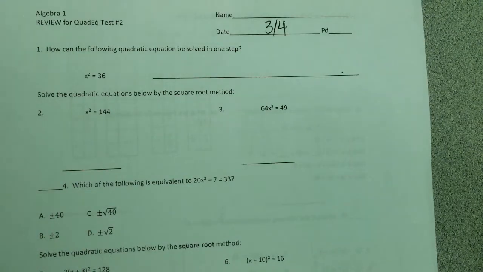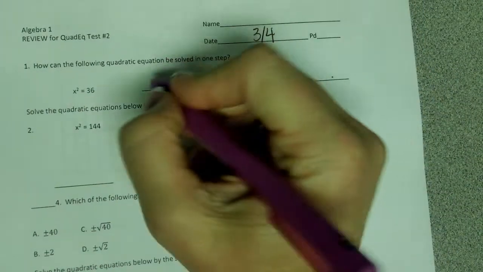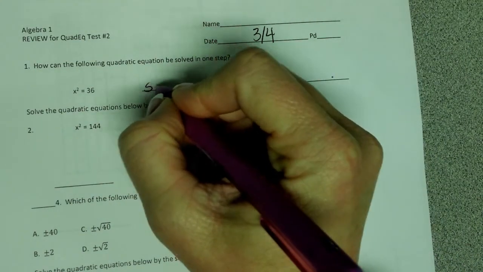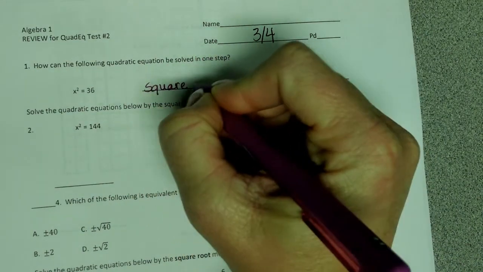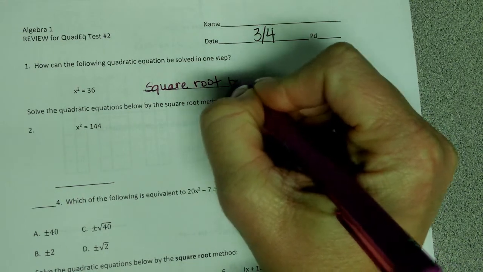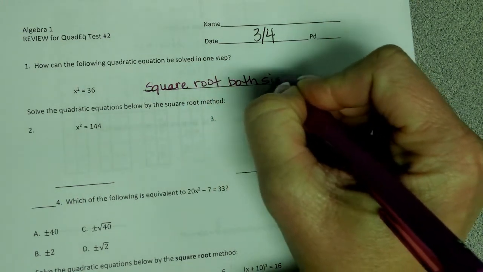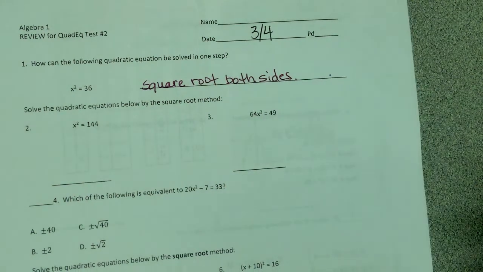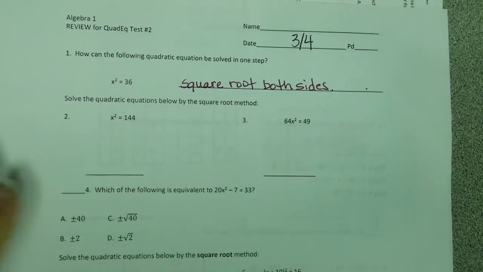So how can the following quadratic equation be solved in one step? Yes. Not square it. We are square rooting each side, or both sides. Number 2. Solve the quadratic equation below by the square root method.